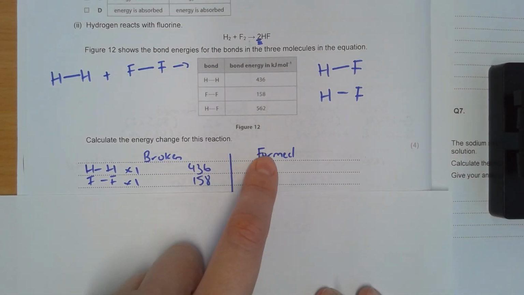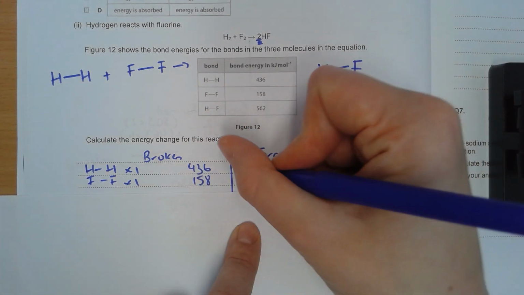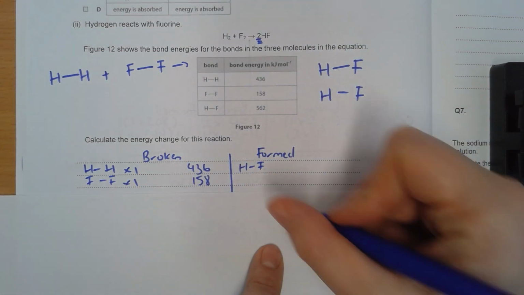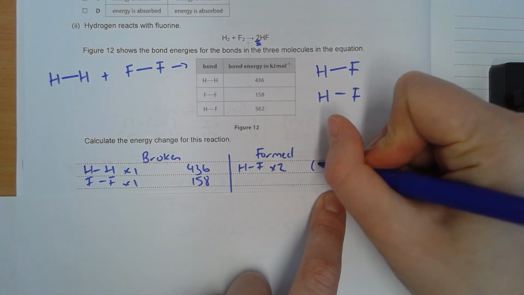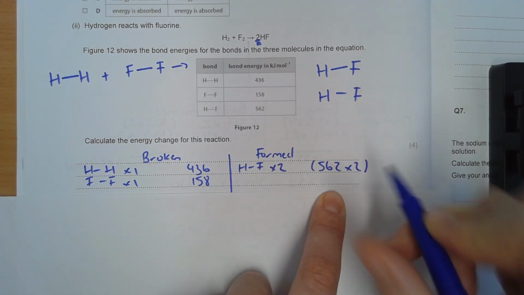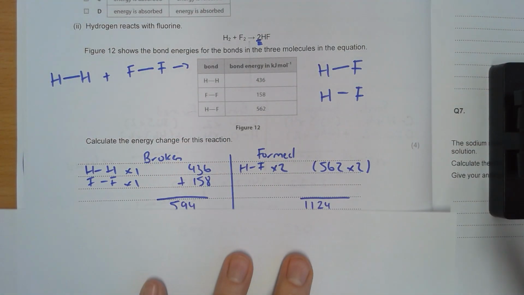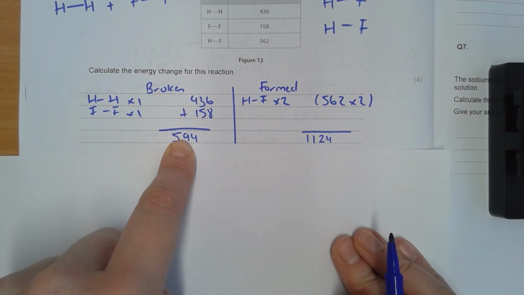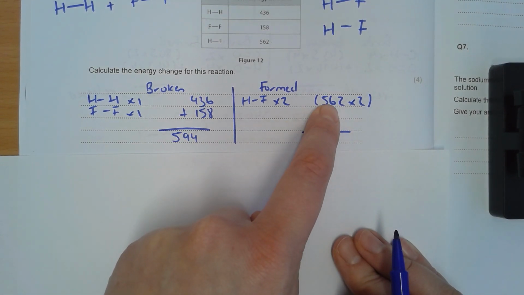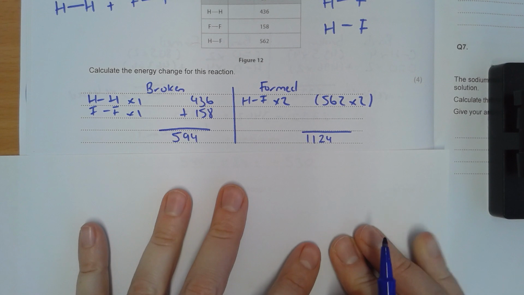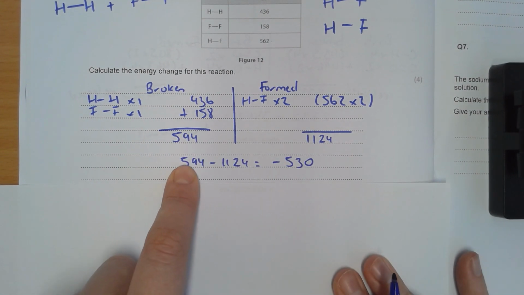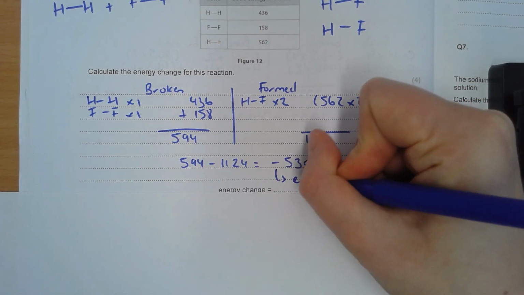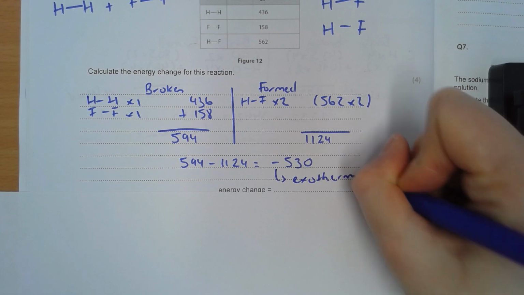And then if I look at what I'm forming on the right-hand side, I'm forming a H-F bond. Because I'm forming 2 HFs, I do need to form 2 separate H-F bonds. So that value I'm going to times by 2. So it's going to be 562 times 2. And again, I need to add up all of those values. And I work out that the total amount of energy required to break bonds is 594. The total amount of energy released when bonds are formed is 1124. To calculate the energy change, it's what's on the left minus what's on the right. And again, I end up with a negative number, telling me again that this is an exothermic reaction.